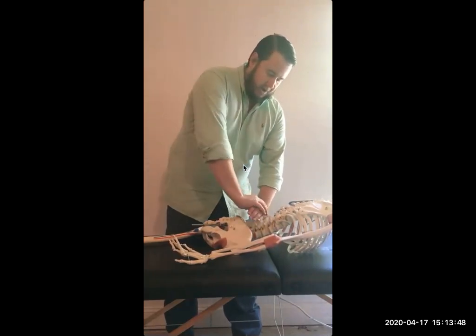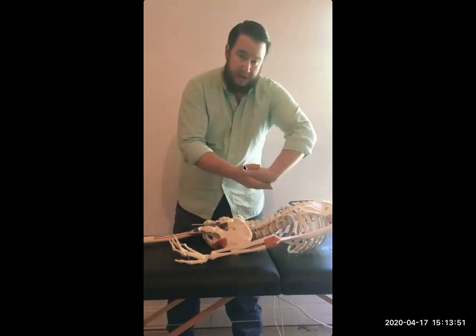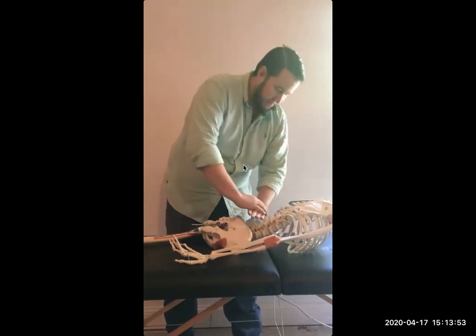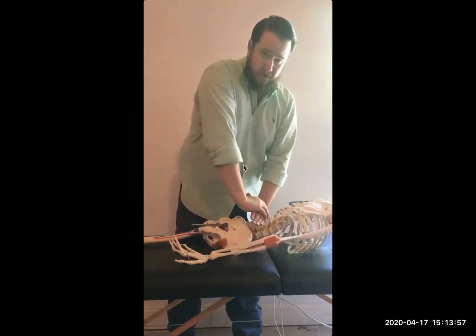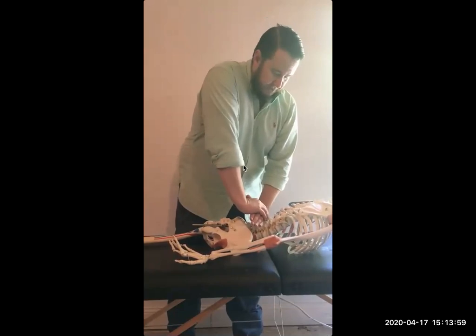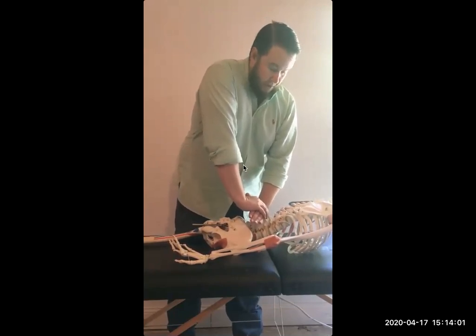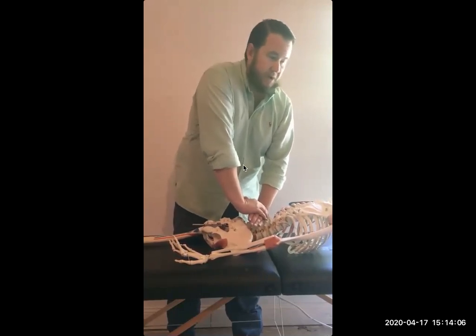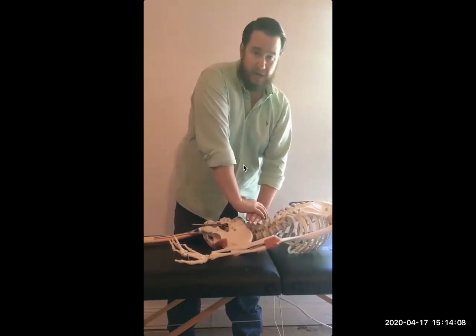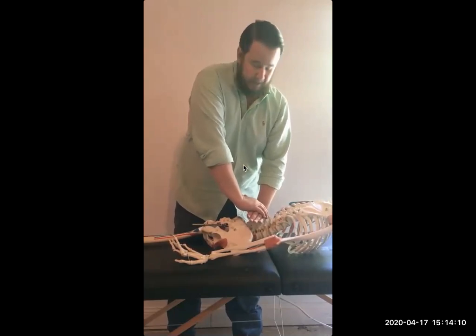We can take our other hand and cup around to show you that hand position. And we're going to get our body directly over that spinous process. We're going to use our body weight. Now we're going to do around 3 gentle nudges and then 3 tougher nudges if the patient's able to tolerate that without reproducing any of their symptoms.